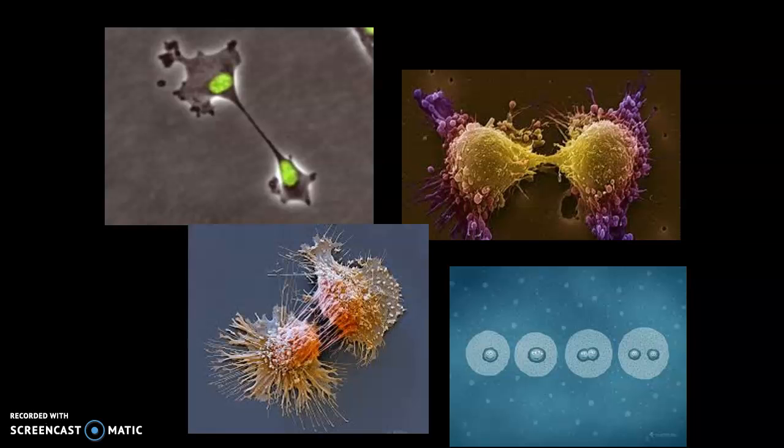So here are just some cool pictures of cells dividing. You can see how you have different cells that are in different stages, and then they eventually separate out and make two new cells.